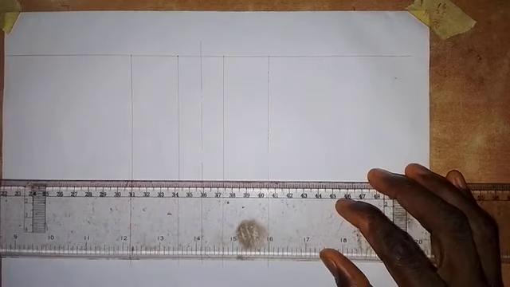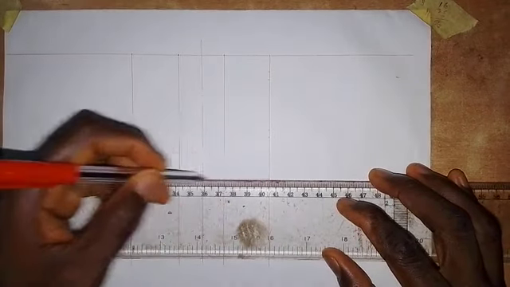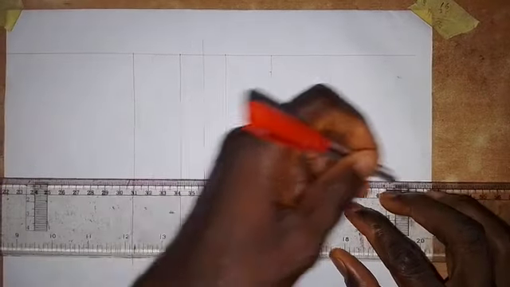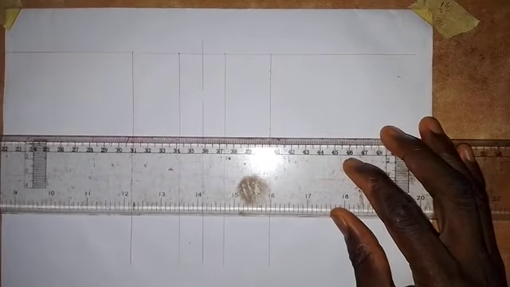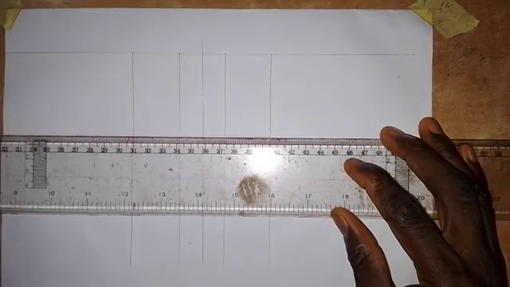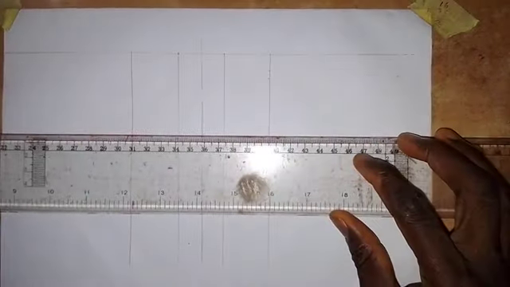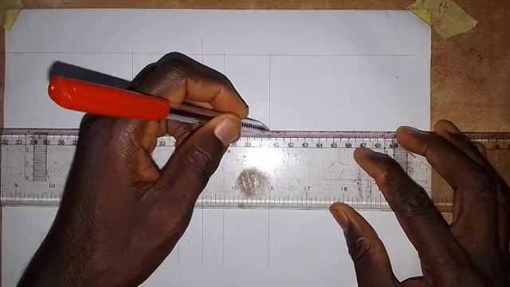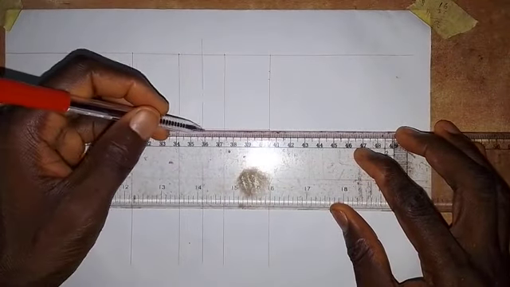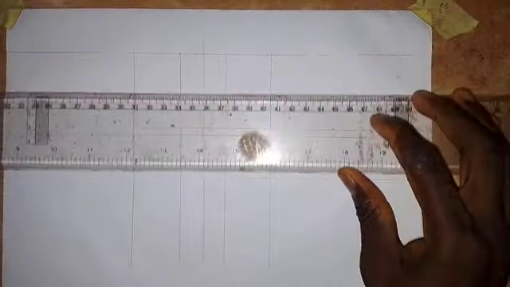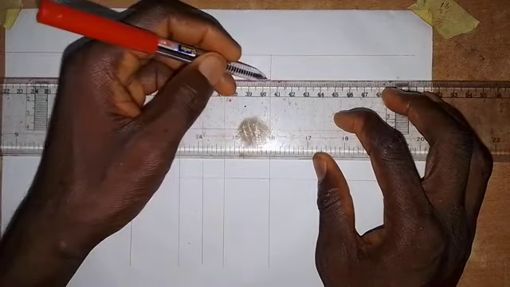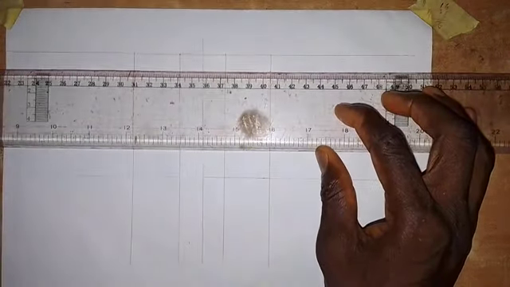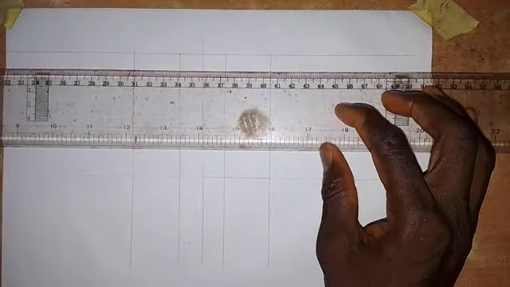Here I'm going to draw a horizontal line to both sides like this. Then here also I will draw a horizontal line, and also at this point, and here, and then here also I will draw a horizontal line like this.